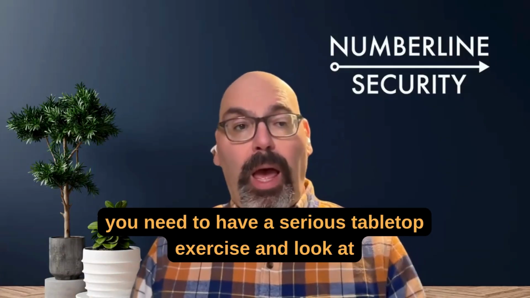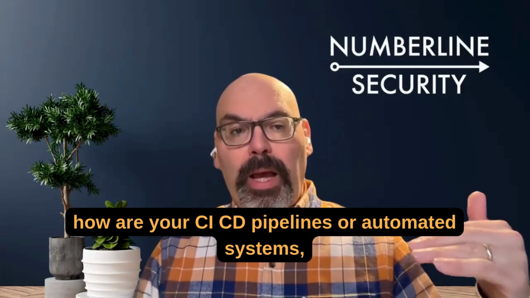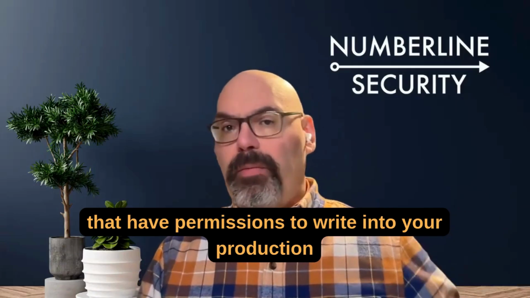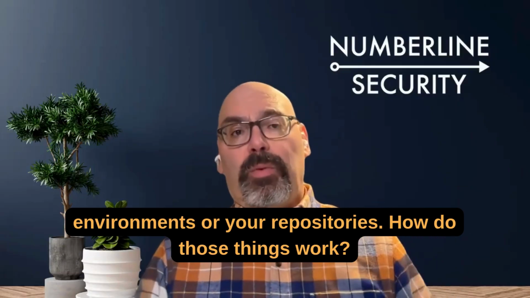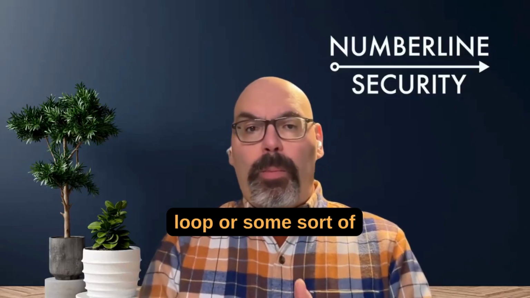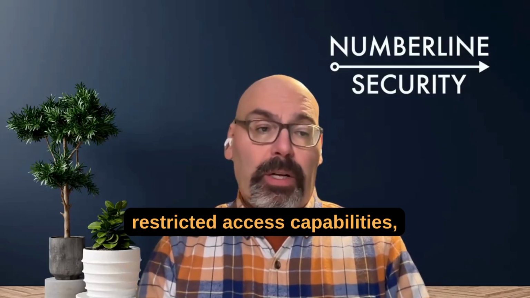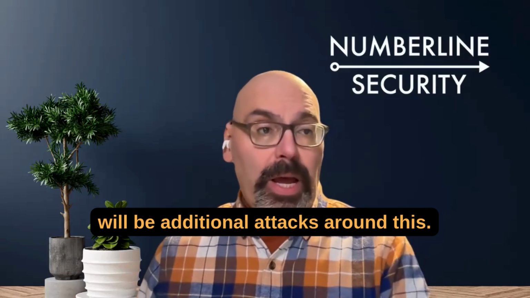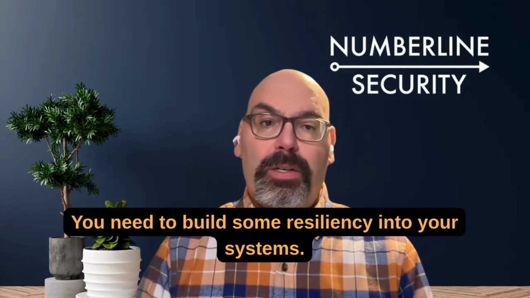To the same degree, you need to have a serious tabletop exercise and look at how are your CI/CD pipelines or automated systems that have permissions to write into your production environments or your repositories. How do those things work? How can you build in either some combination of allow listing or humans in the loop, or some sort of restricted access capabilities, authorizations? You've got to put this in place because there will be additional attacks around this. You need to build some resiliency into your systems.